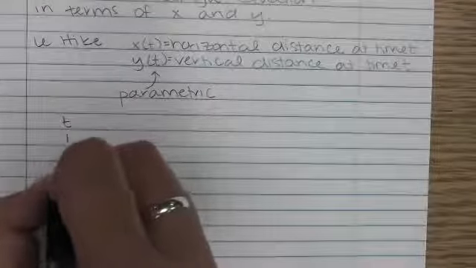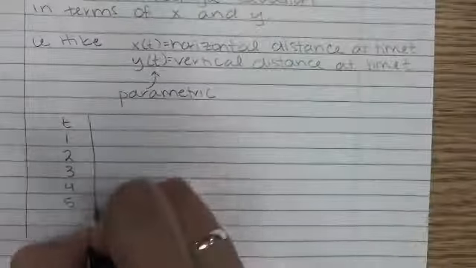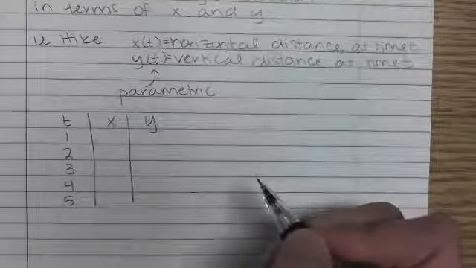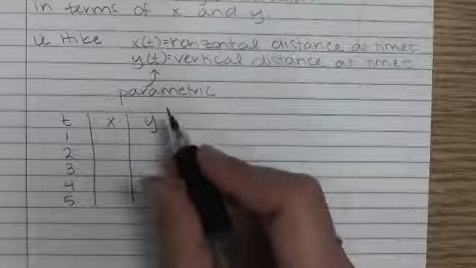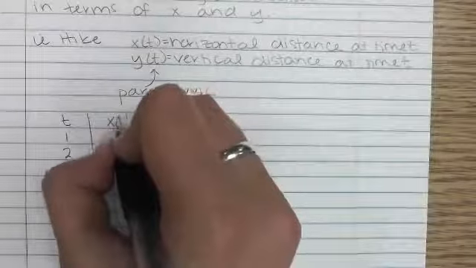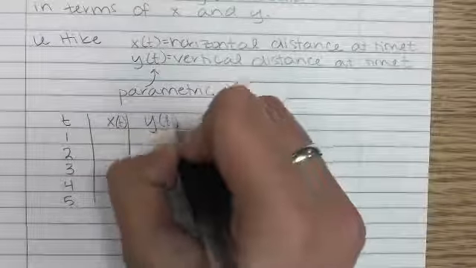So you'd say after 1 minute, 2 minutes, 3 minutes, 4 minutes, 5 minutes, and then you could talk about how far my horizontal distance was and how far I've climbed up. At the time t, you would know what those values were. And so I guess I should put of t.